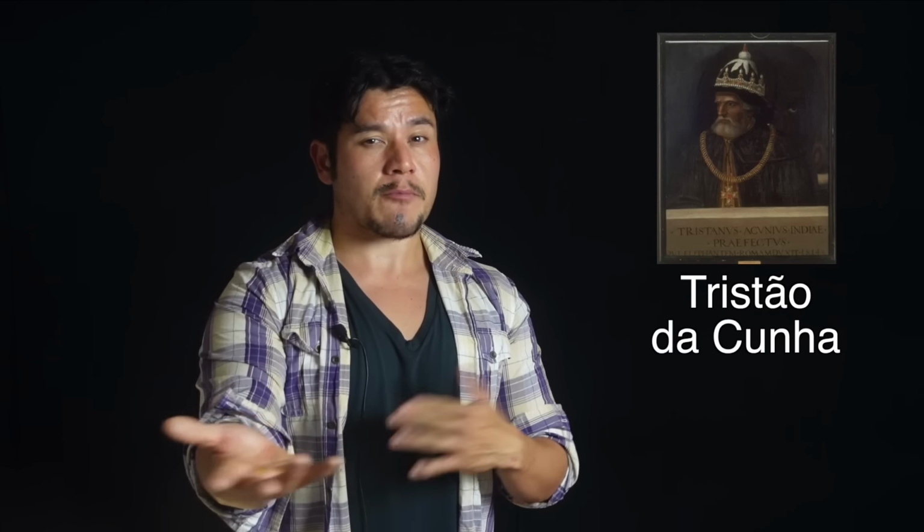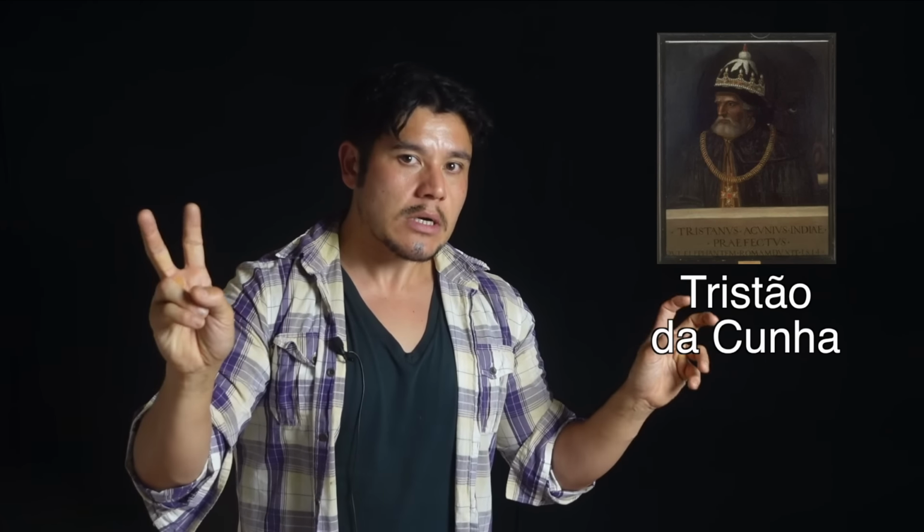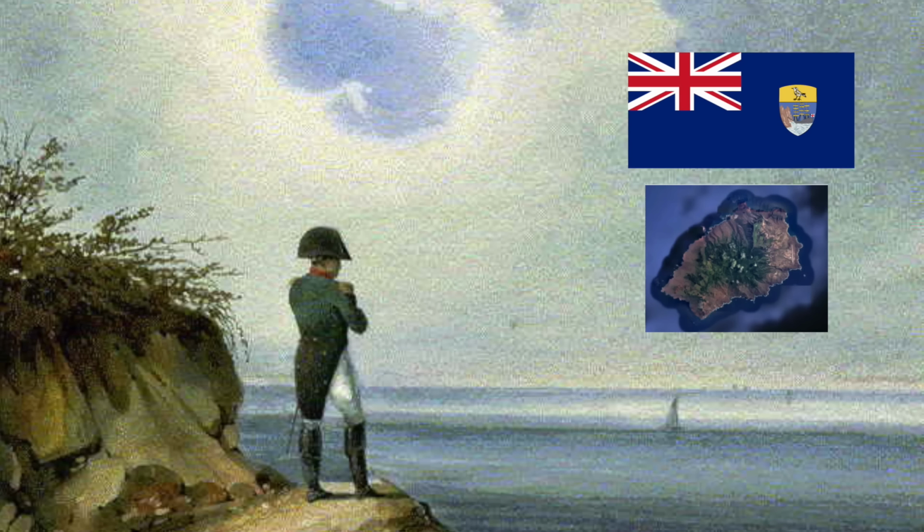Basically, they were discovered by the Portuguese, hence the Portuguese name Tristan da Cunha. St. Helena, which is also where Napoleon was exiled that one time, has its own bank that creates St.